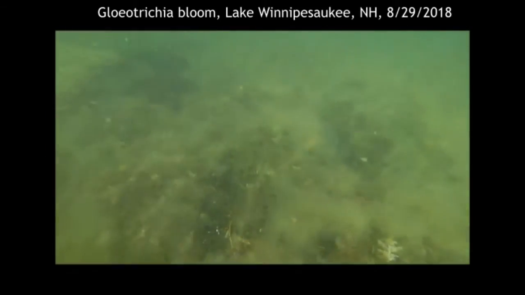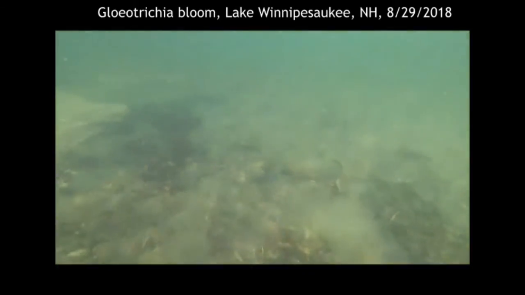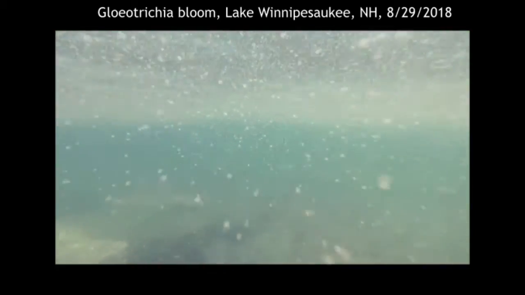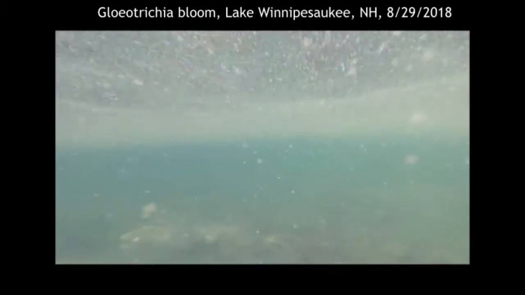But it probably had left some residual toxins in the water. There's unknown ecosystem effects. I guess I'll just leave it at that.